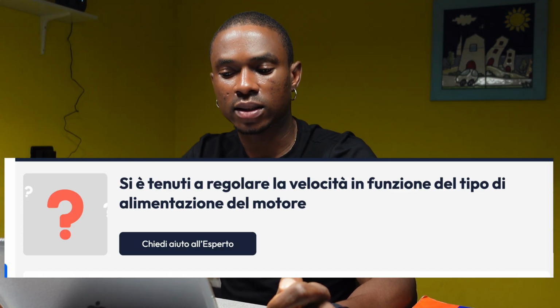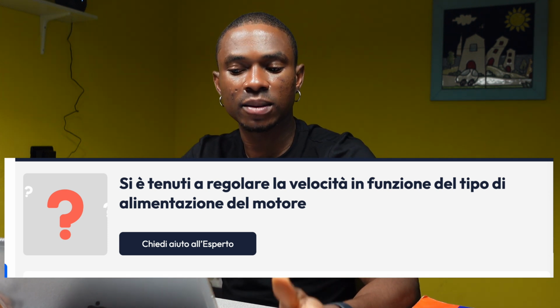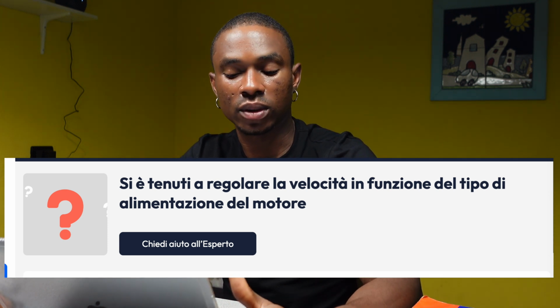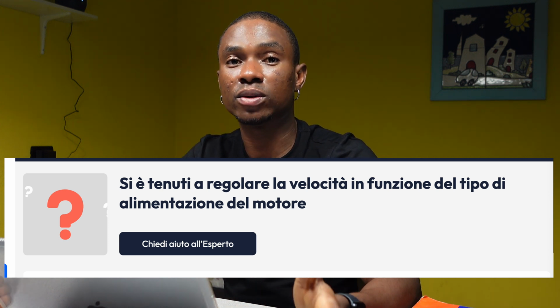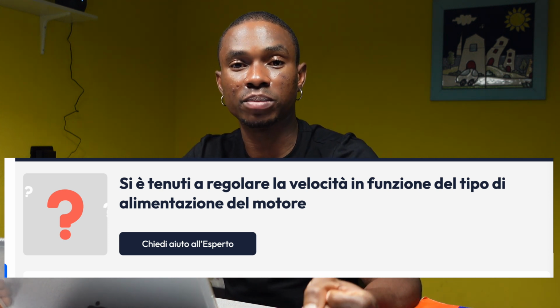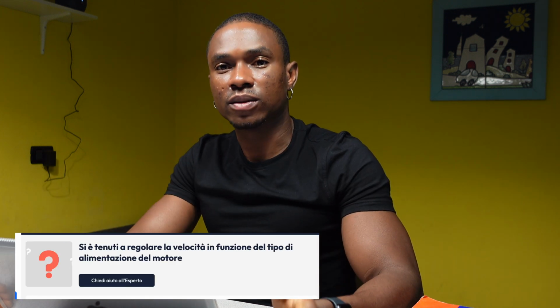Also, this question here, people tend to fail it. And the question is: si è tenuti a regolare la velocità in funzione del tipo di alimentazione del motore. The question is letting you know you need to regulate your speed based on what the car is using. If it's using benzina, GPL, gas, fuel, the answer is false.